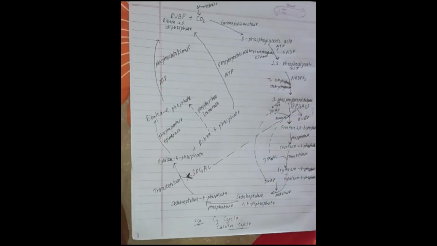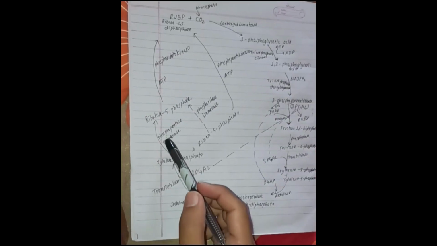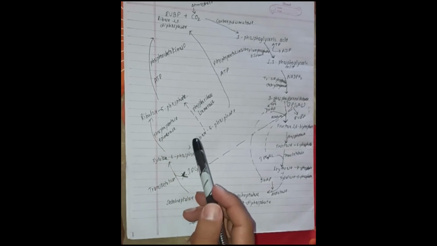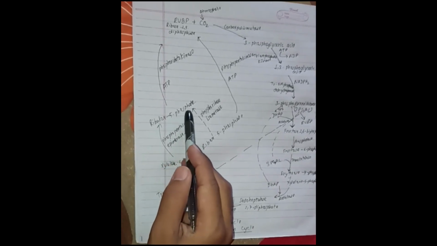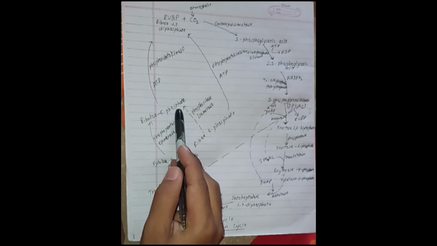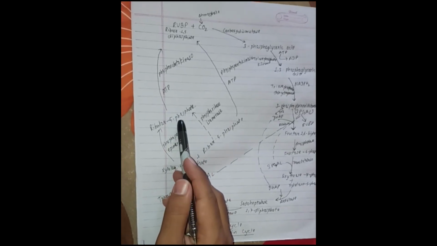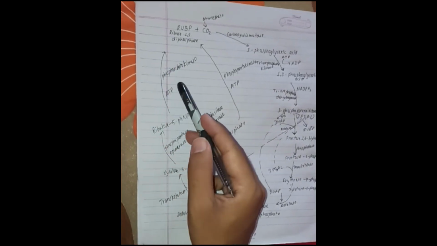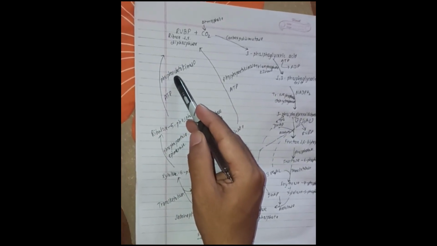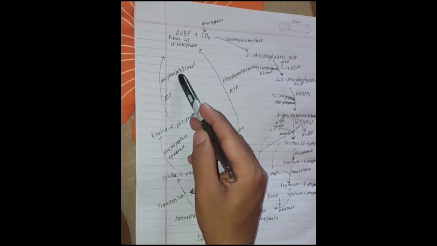phosphoribulokinase. In presence of phosphopentose epimerase, xylulose 5-phosphate converts into ribulose 5-phosphate. This ribulose 5-phosphate converts into ribulose 1,5-diphosphate in presence of phosphoribulokinase.